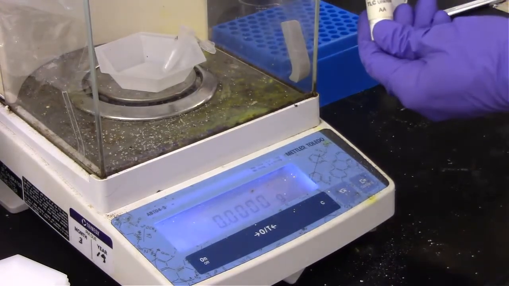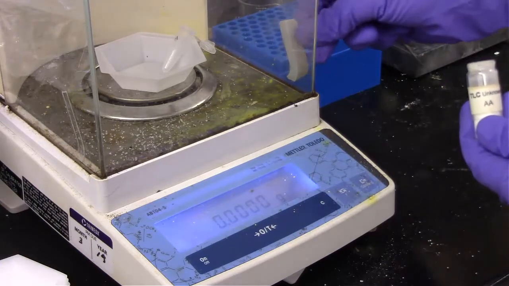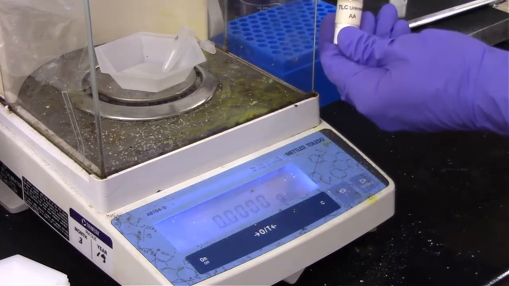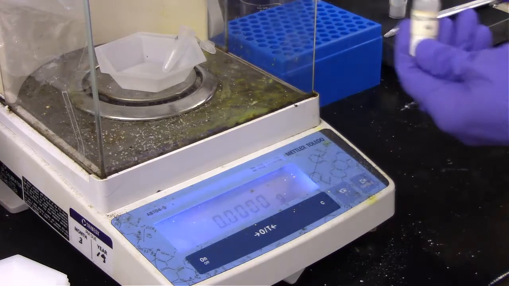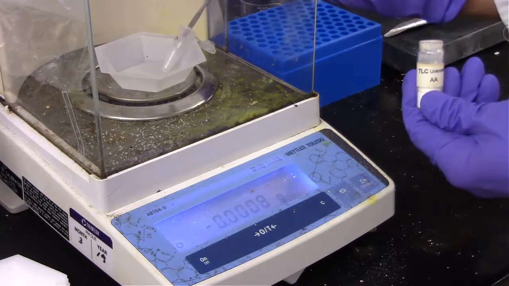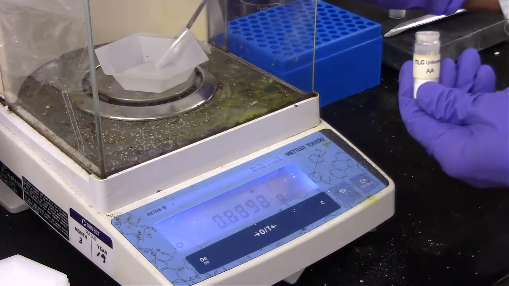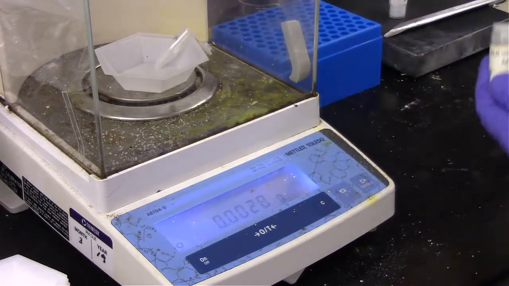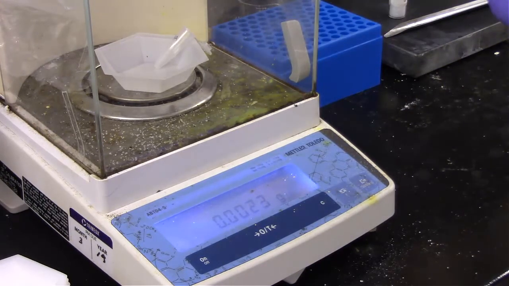All right, next we're going to do unknown AA to make our solution that we can spot on the plate. So based on what we saw last time, it doesn't take very much to get 1 milligram. I guess that's a little bit more. All right, we've got 2.4 milligrams, so in this case we'll add 2.4 milliliters of our hydrochloric acid solution to dilute this a little bit.